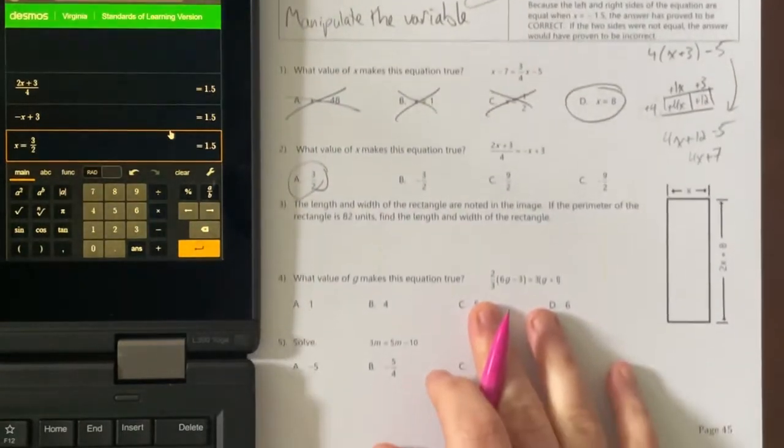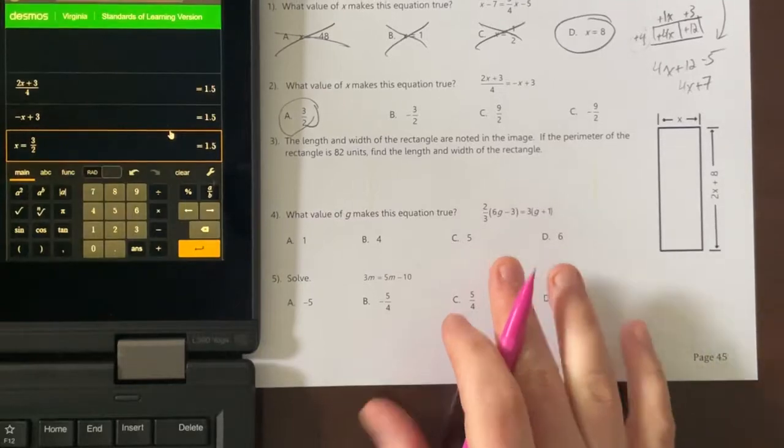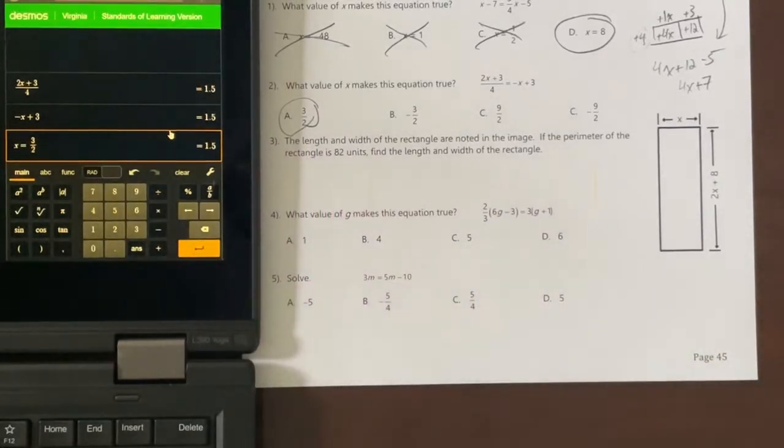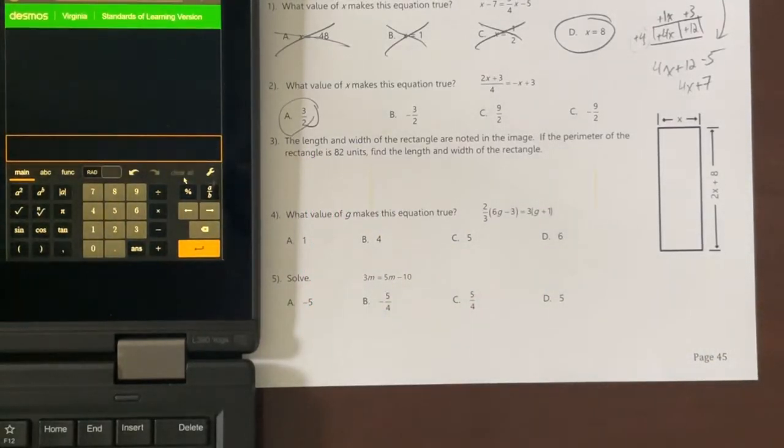Moving on. For number 3, it says the length and width of the rectangle are noted in the image. The perimeter of the rectangle is 82 units. Find the length and width of the rectangle.